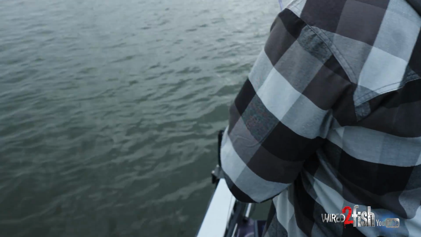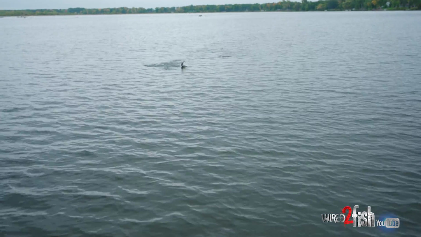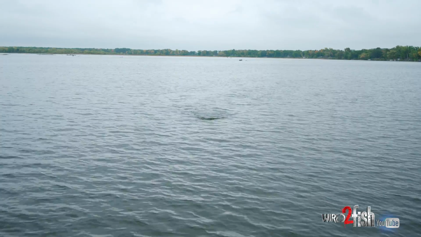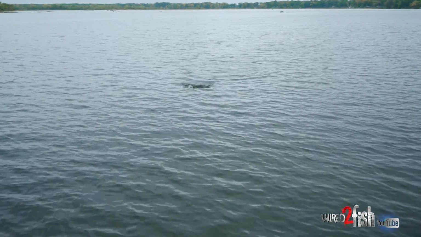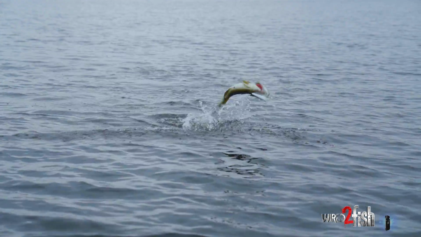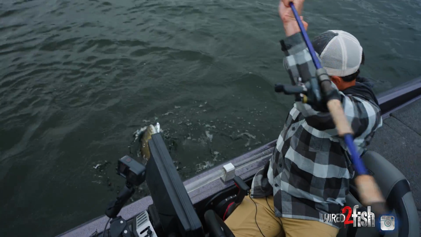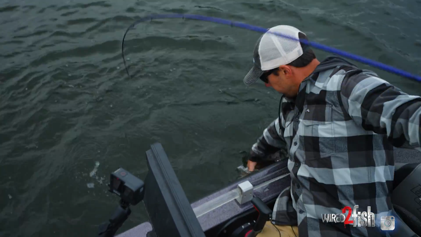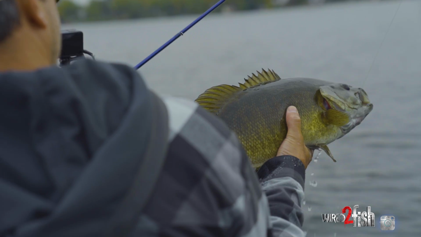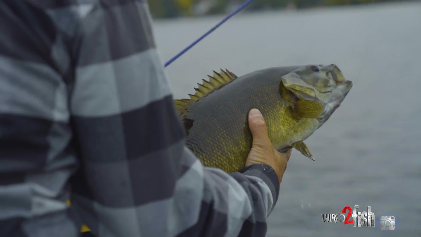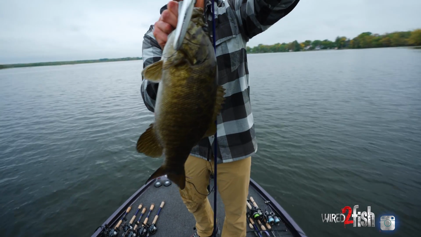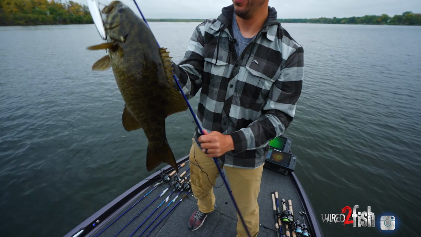So, oh, there's one. That one was shallow. It's a decent smallmouth on top. Come here. There we go. Nice smallmouth to start our day. Hopefully just showed us that there's a group of them up there.